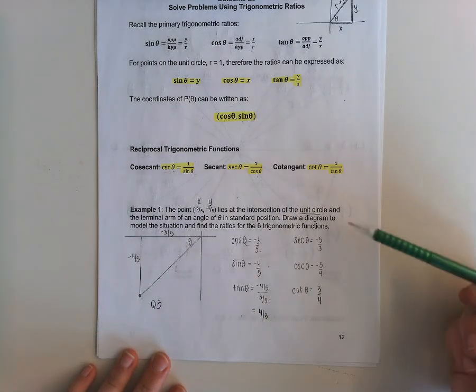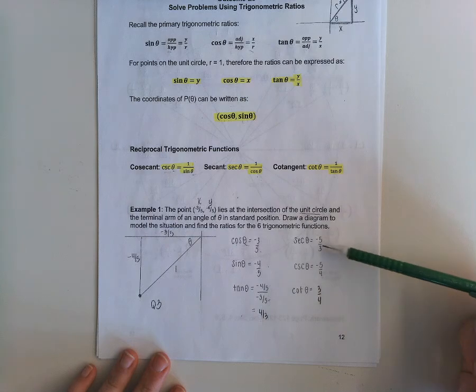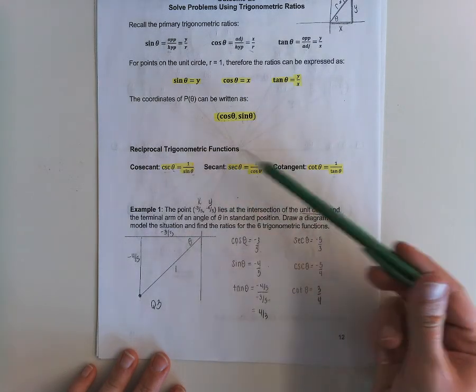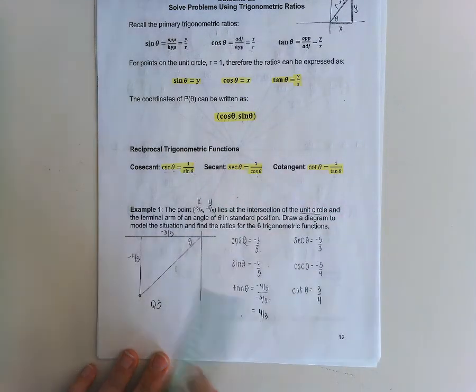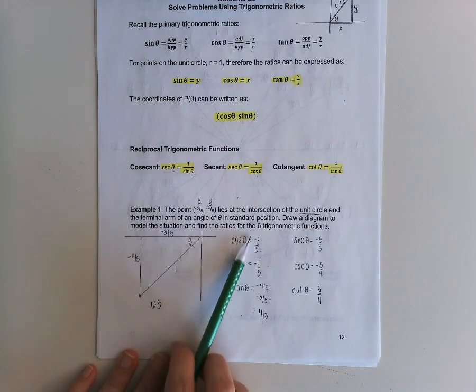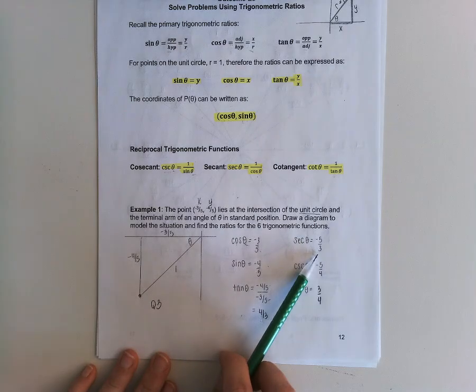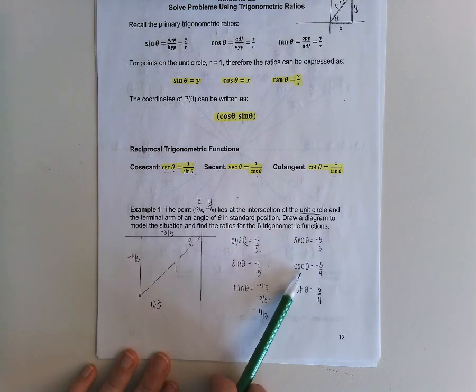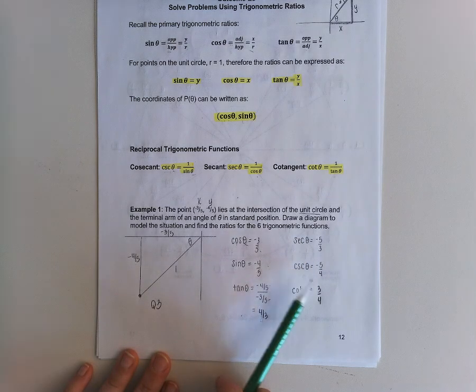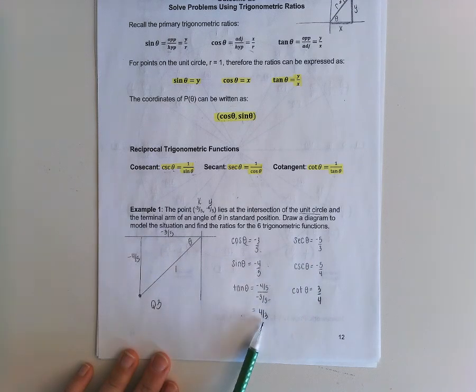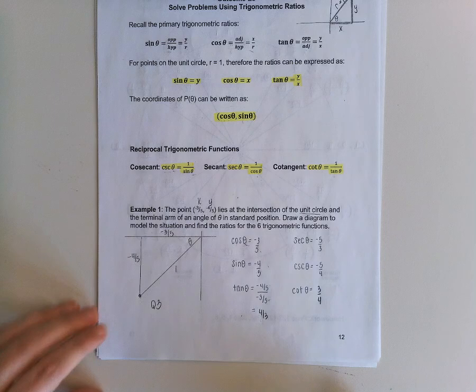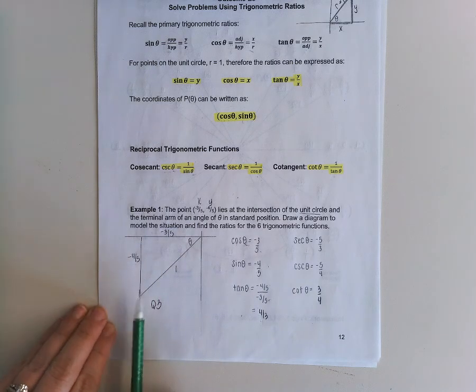Now for our reciprocal trig functions, we have secant, which is 1 over cos. So it's the reciprocal, so instead of -3 over 5, we have -5 over 3. For cosecant, it's 1 over sine, so -5 over 4. And for cotan, it's the reciprocal of tan, so 3 over 4. So those are all of our trig ratios associated with this angle and triangle.